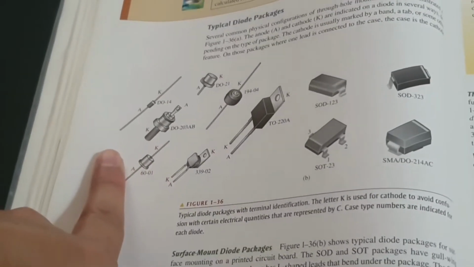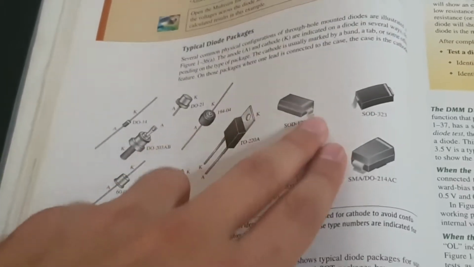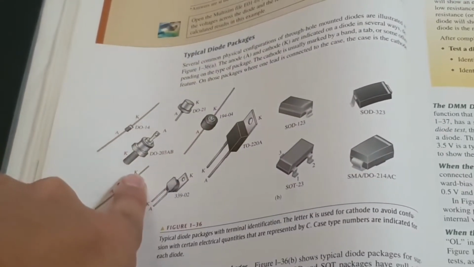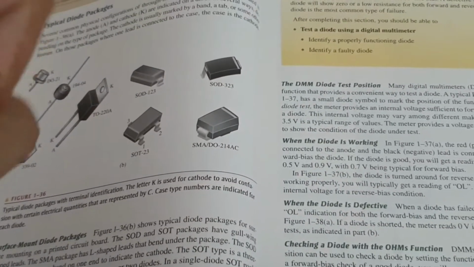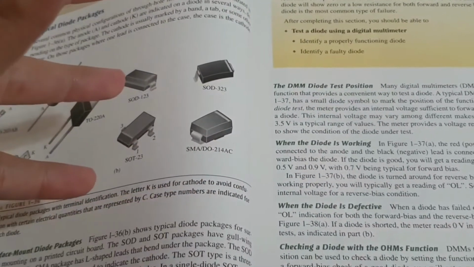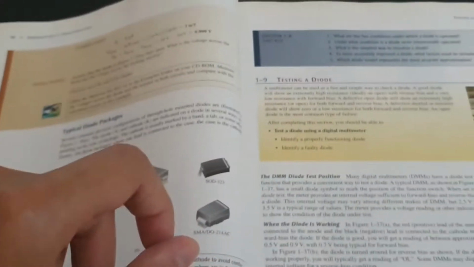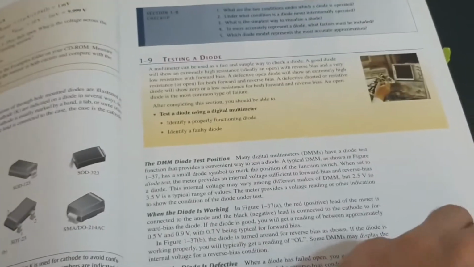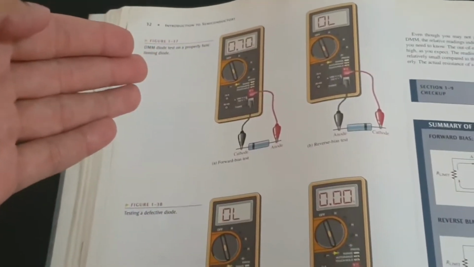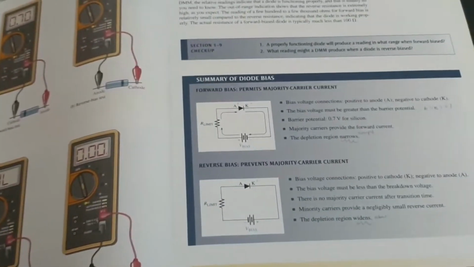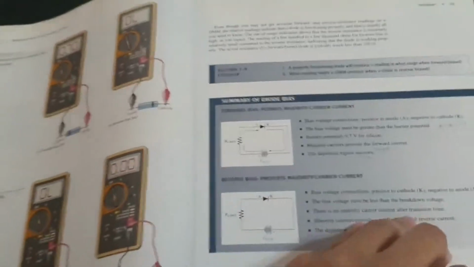Like you can see here, this is the typical diode package. We've got the surface mount package, and we've got the through hole package as well. And one thing I like about this book is it's very related to real life applications. So it's not just about calculation, but I like the figures, which are much better at demonstrating things. This textbook is around 1000 pages.